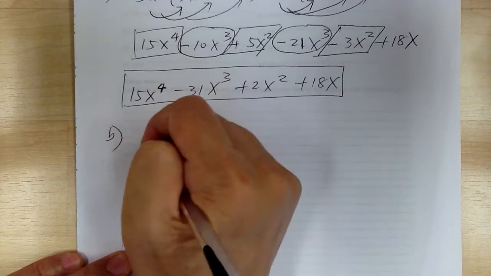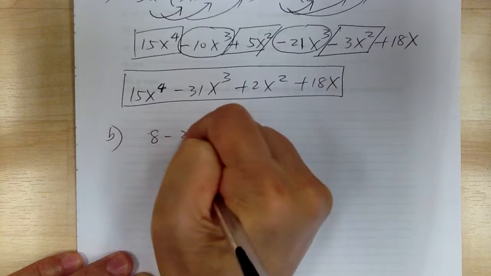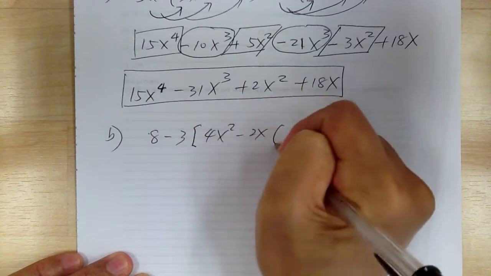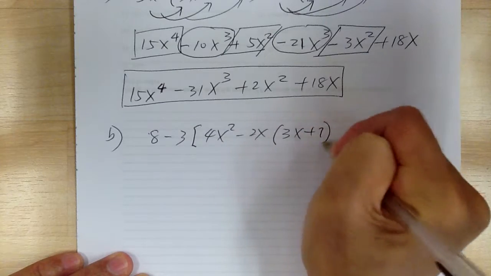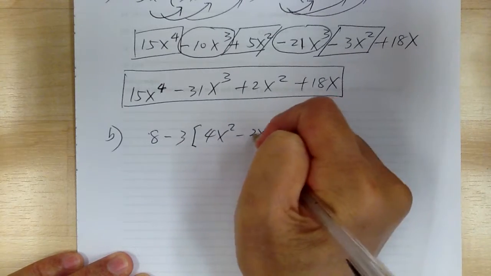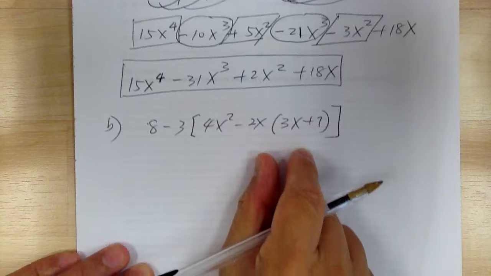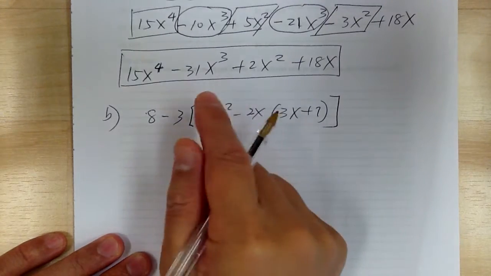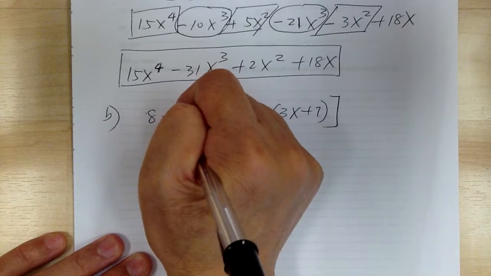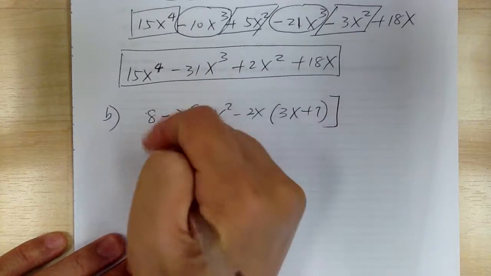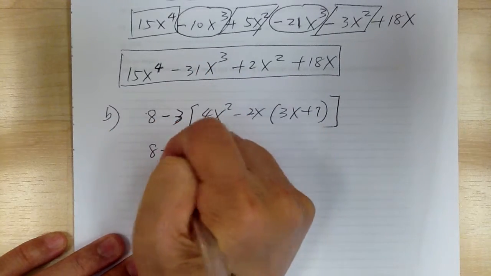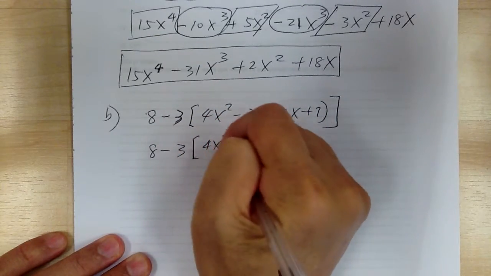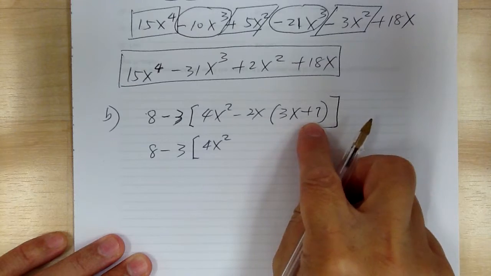So 8 minus 3 times (4x squared minus 2x) times (3x plus 7). What you need to do is undo the parentheses first. So do not multiply the 3 first. Okay? Make sure you do not do that, because some of you did that on the previous test. So make sure you line up everything. Make sure you know your order. So you have to undo the parentheses first.